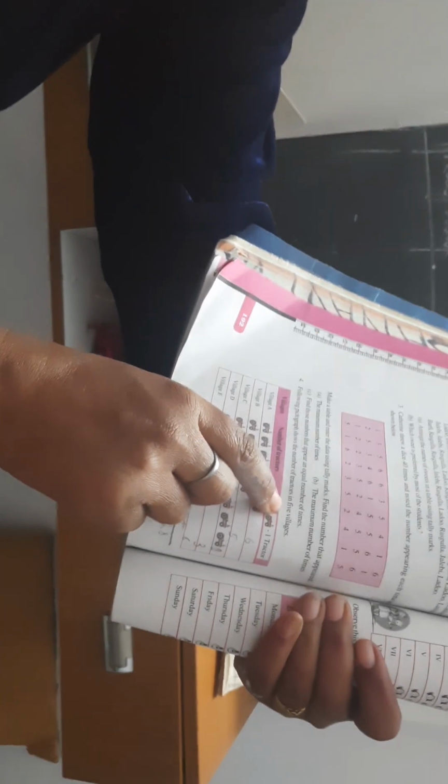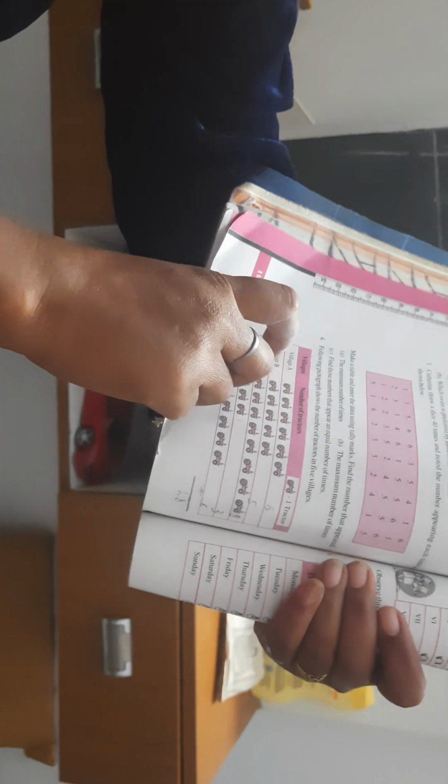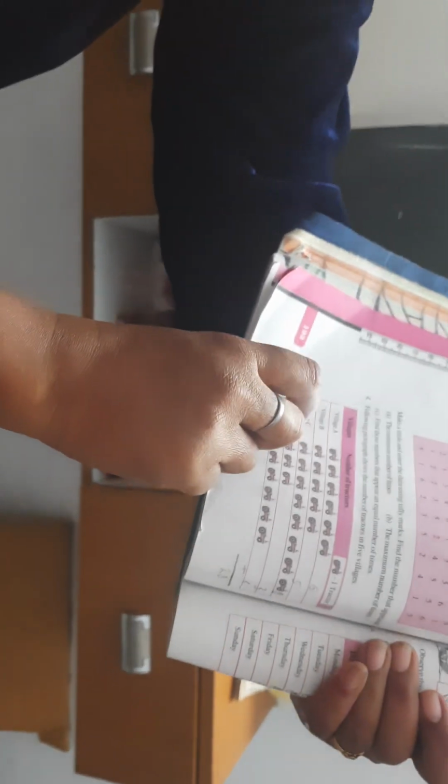So firstly, let me show you what is written in the question. Following is a pictograph showing the number of tractors in the villages. Villages A, B, C, D, E are given. One tractor picture represents only one tractor. Now let us see village A: 1, 2, 3, 4, 5, 6 tractors. Village B has 5. So this way it is simple to count over there.